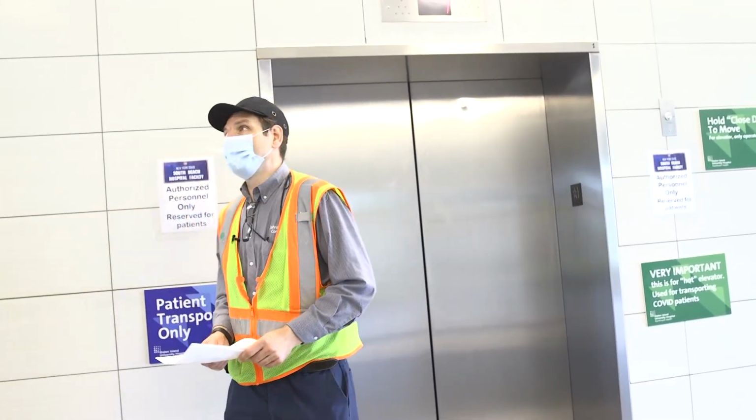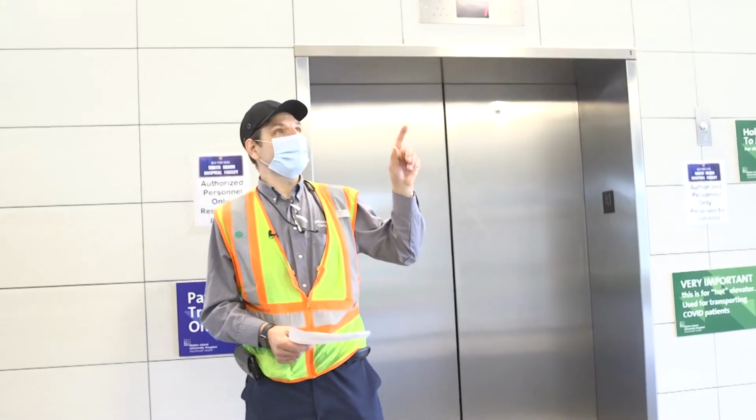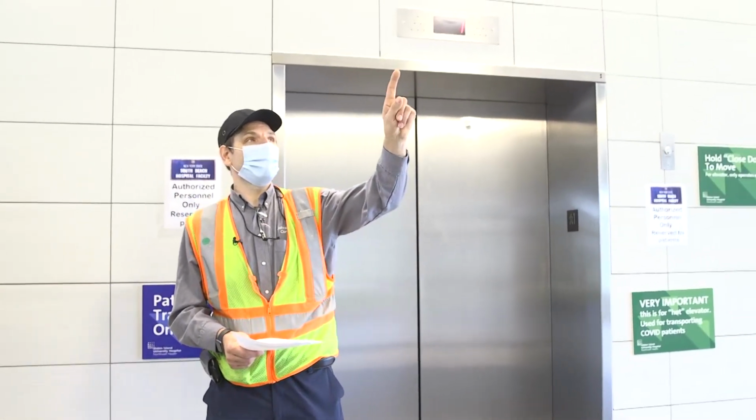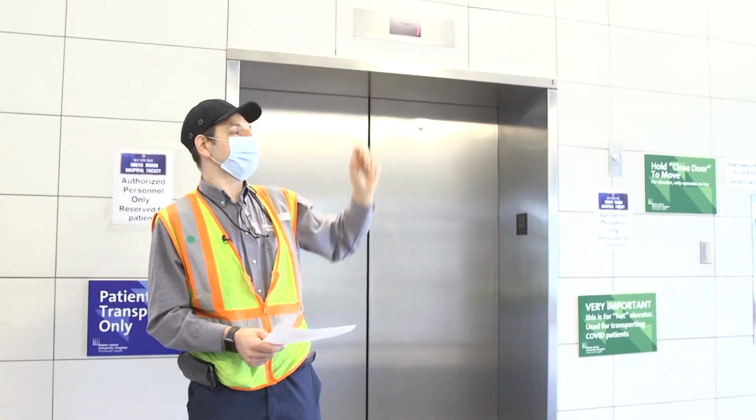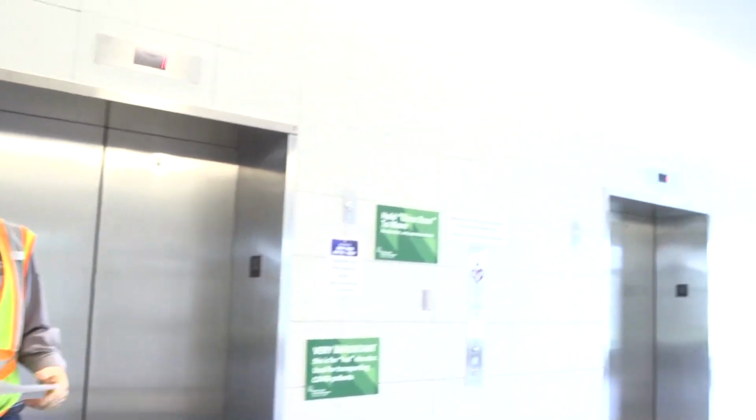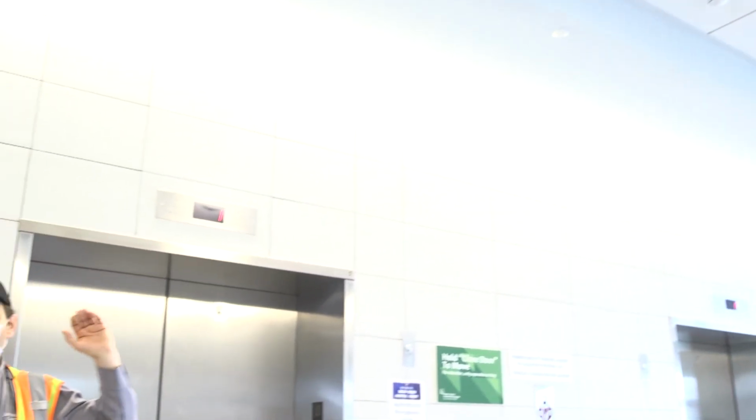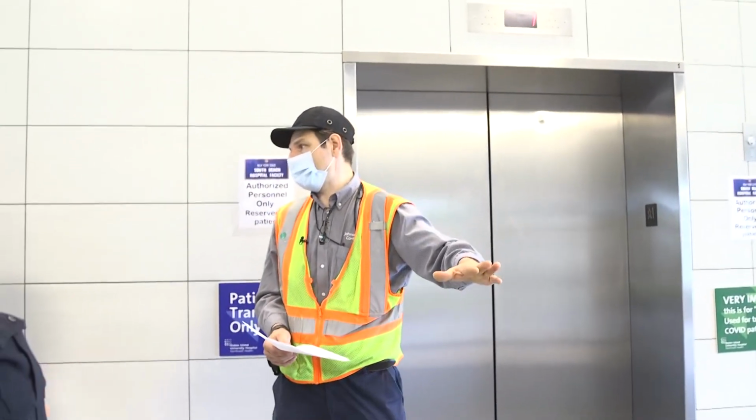Elevator lobby smoke detectors. We have 2 smoke detectors just for the elevators. Once these detectors are activated, they're going to send the elevator to the second floor. From here they're going to send it to the second floor, and everywhere else, from 2 to 5, they're going to send it to the first floor. Gotcha.